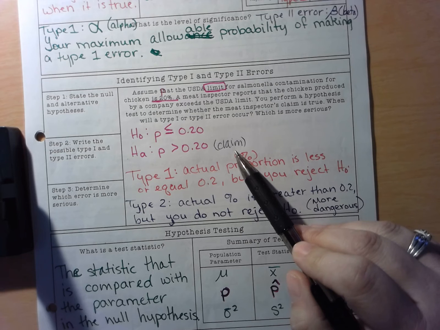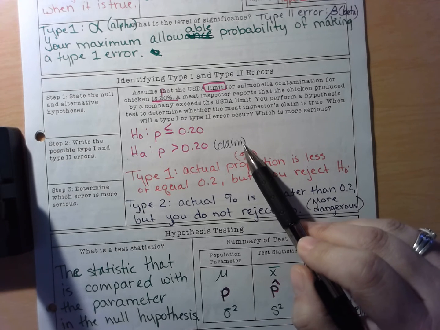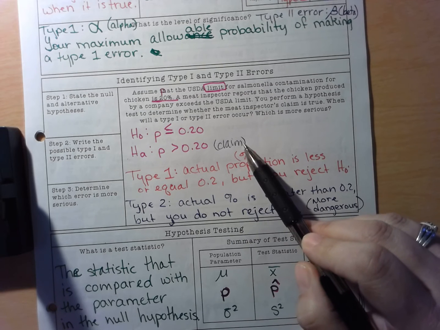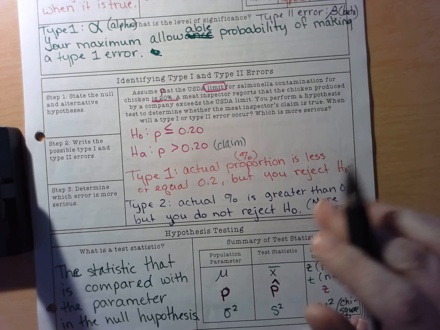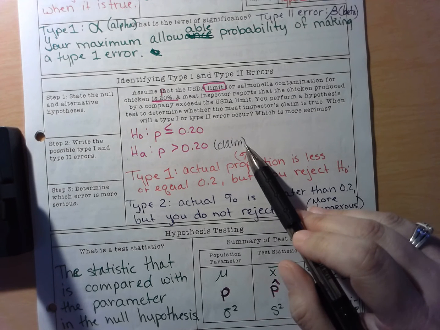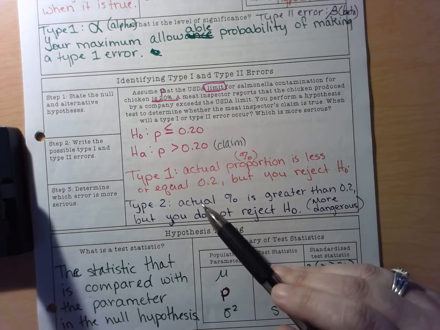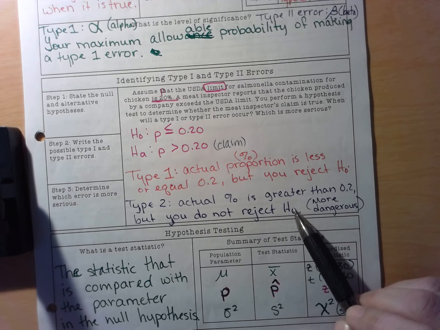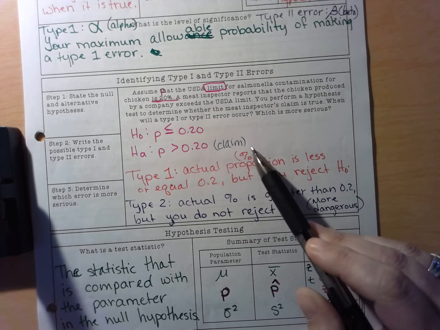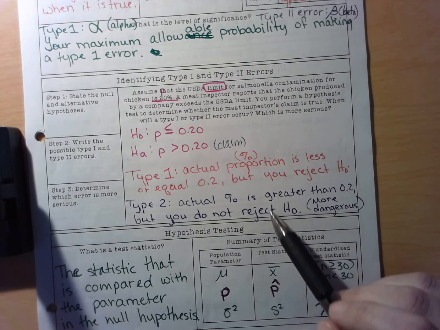So what would be the consequences there? Well, some meat that had been produced might be thrown out that could have been sold and was good, and you might lose dollars. So that's a consequence for type 1. Type 2 is the actual was greater than 0.20, but you didn't reject the HO, which means that you were deciding that, wait, I got that backwards.